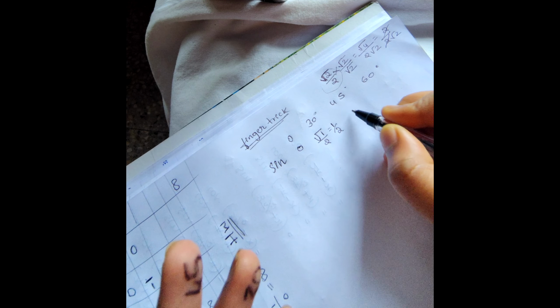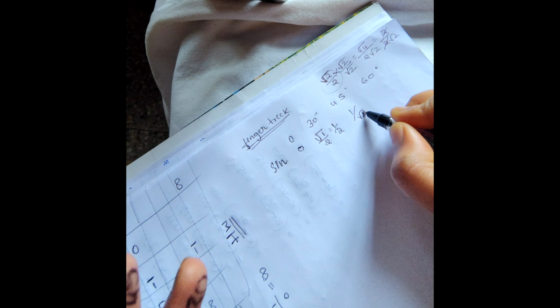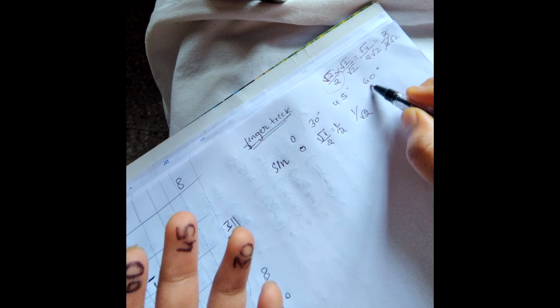That is how you have to remember. So that is root 4 is 2 divided by 2 root 2, 2 gets cancelled, therefore 1 by root 2. You got my point? I hope you understand here. Right? So next is 60 degree.